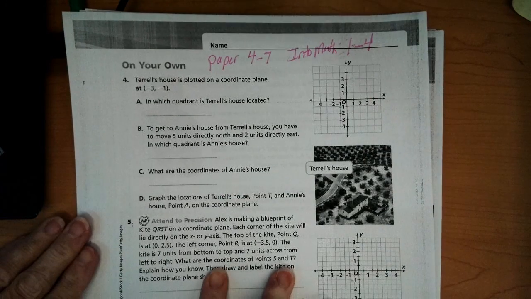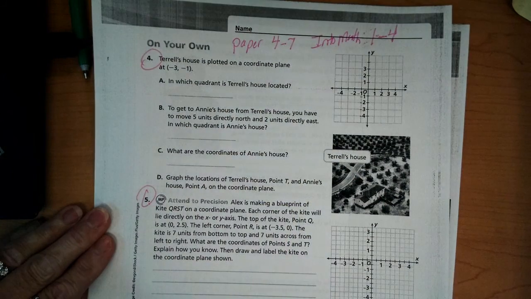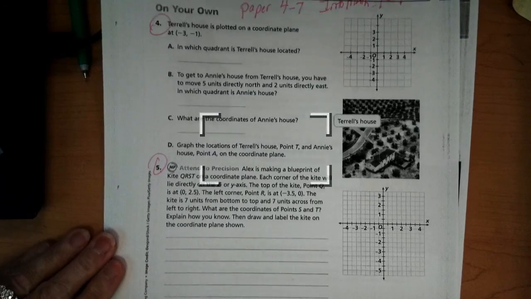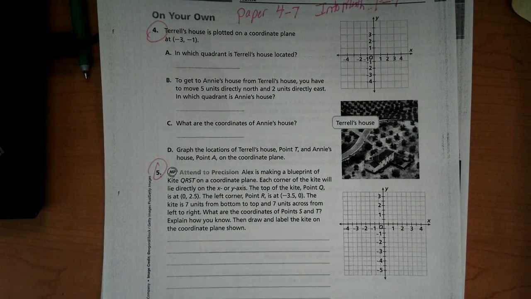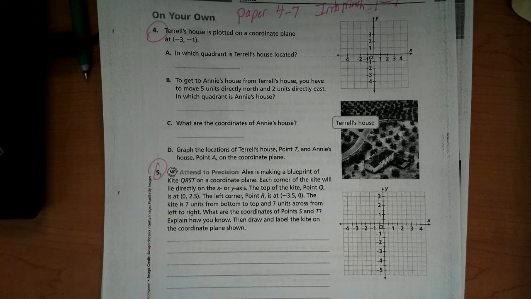If you're doing it on paper, you're only doing 4, 5, 6, and 7. Okay? Those of you that are doing it on paper, you have to take a picture and upload it into Focus. Some of you are still not doing that. Okay?